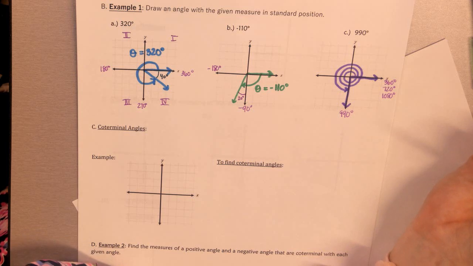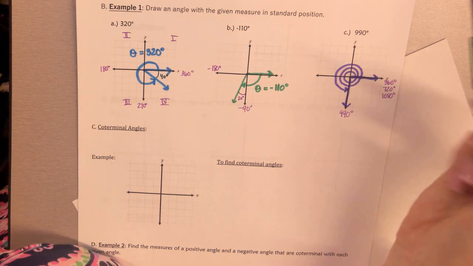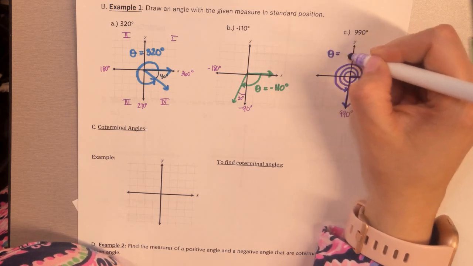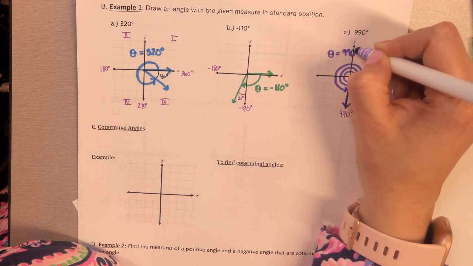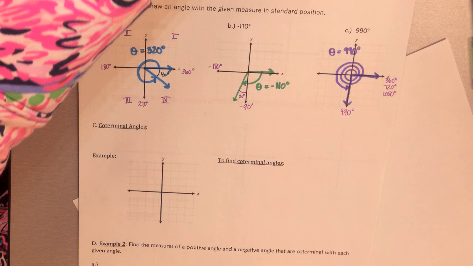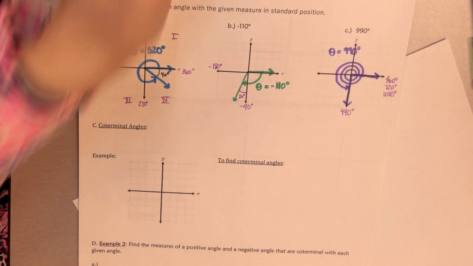Okay, so that's your spiral. So it does start to look like a bullseye, or one of those hypnotic spinners, right, as you go forward.